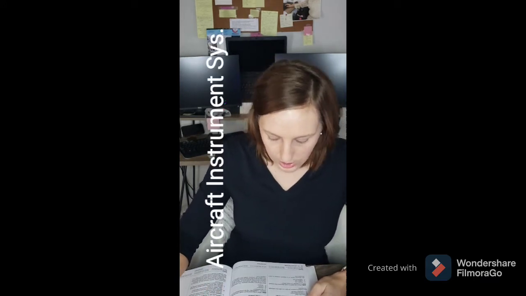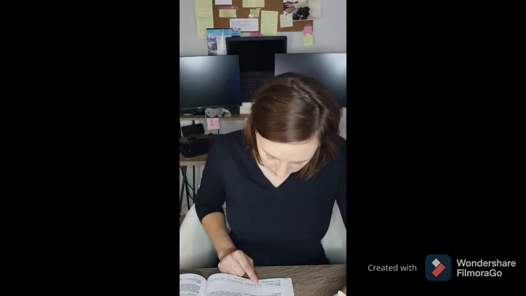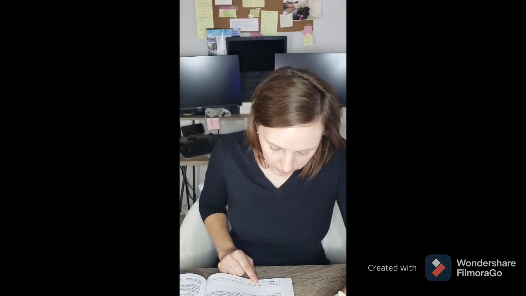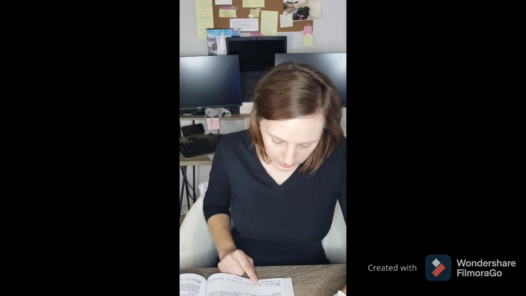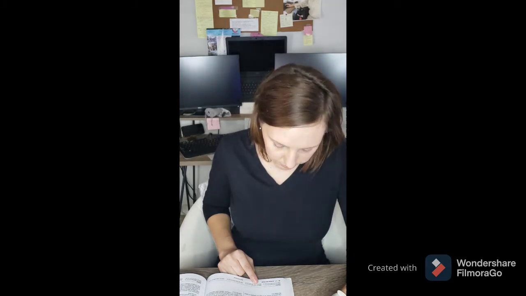Section: Aircraft Instrument Systems. Question: An aircraft magnetic compass is swung to update the compass correction card when? Answer: Equipment is added that could affect compass deviation.